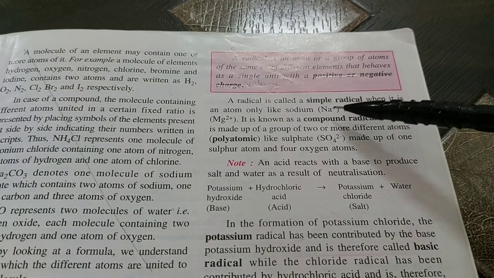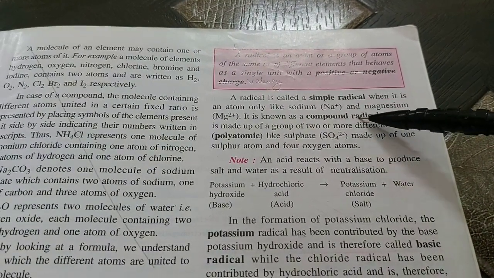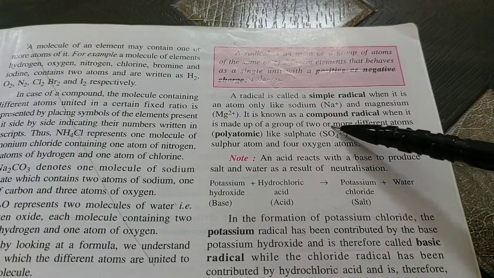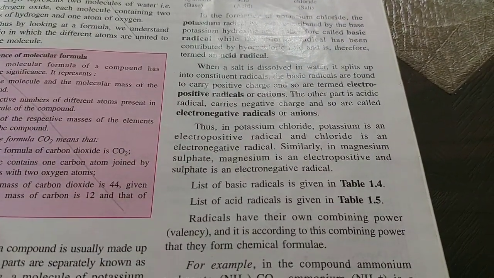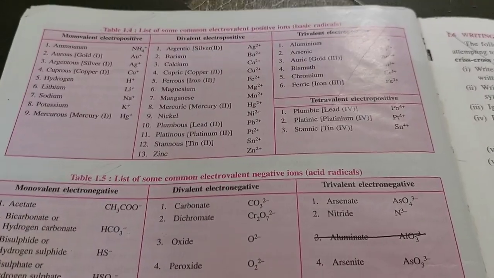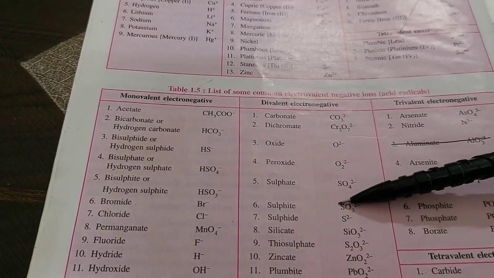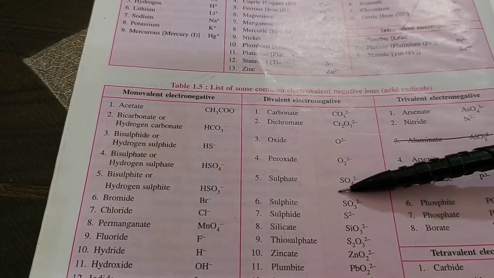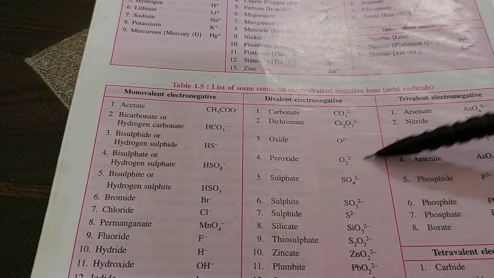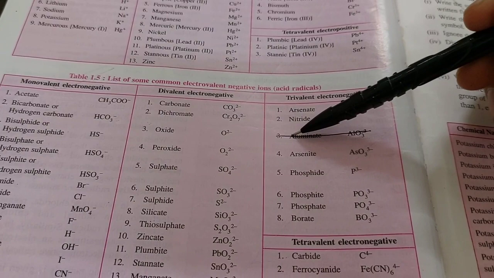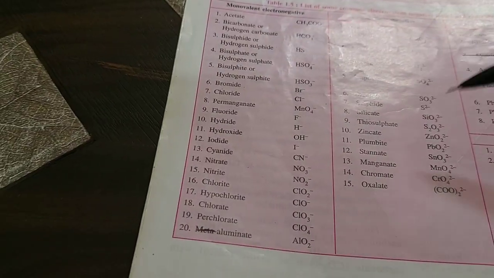Simple radicals are made up of only one type of atom or ion. Compound radicals have atoms of 2 different or 3 different or more elements combined together. These are examples which have to be read. You need to learn these tables by heart perfectly. Then you would be able to write the correct chemical formula of any compound in our syllabus and frame equations in the future. One correction is that aluminate's valency is not this. Cancel it, and this should be aluminate.